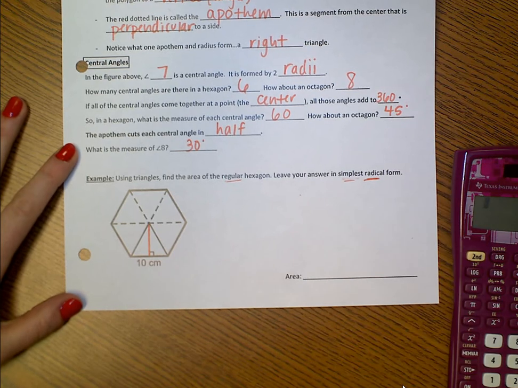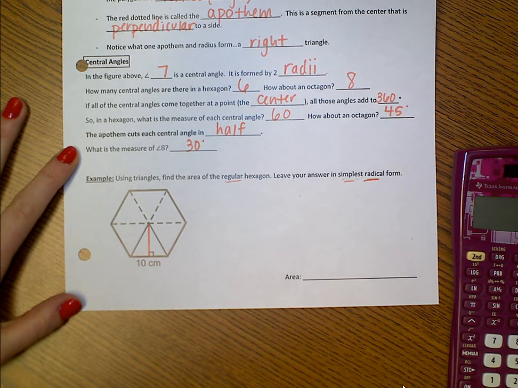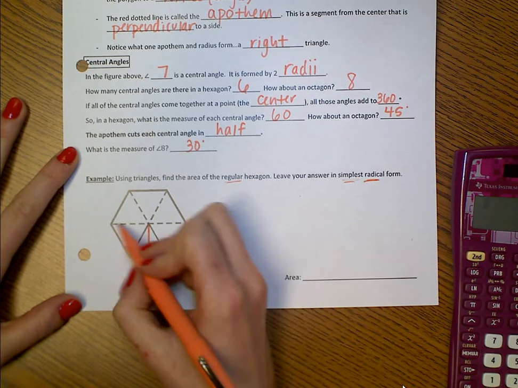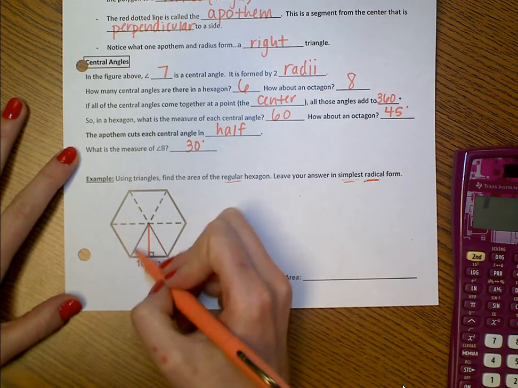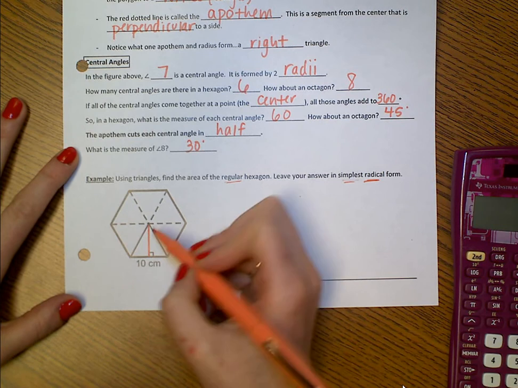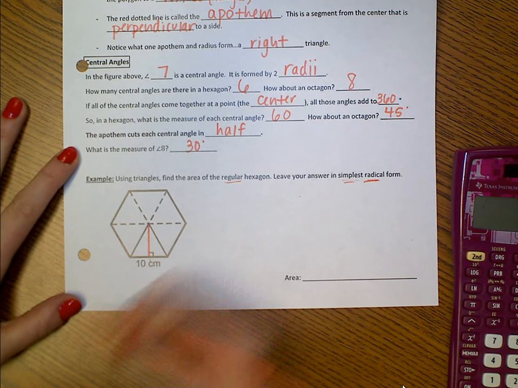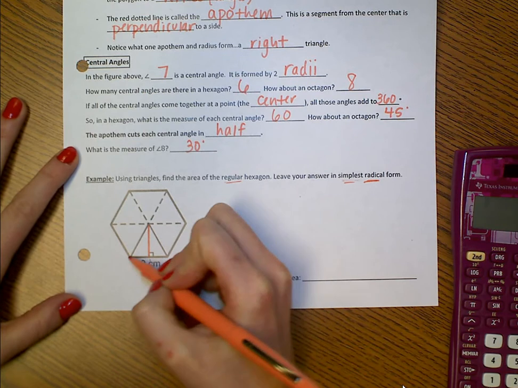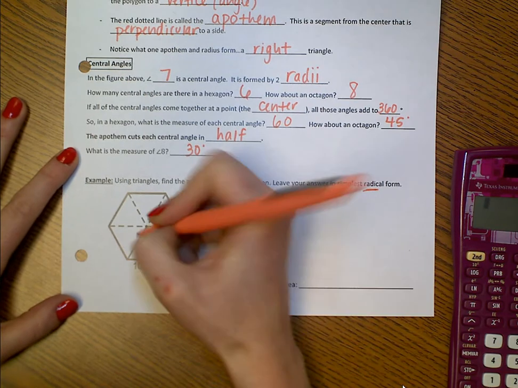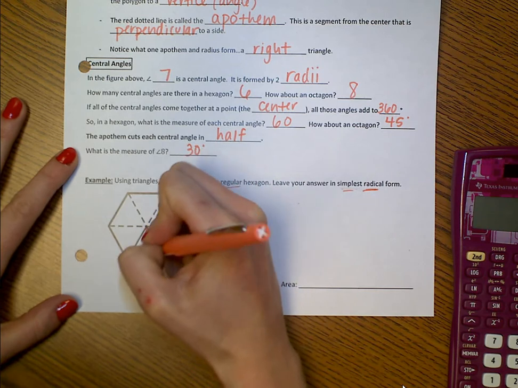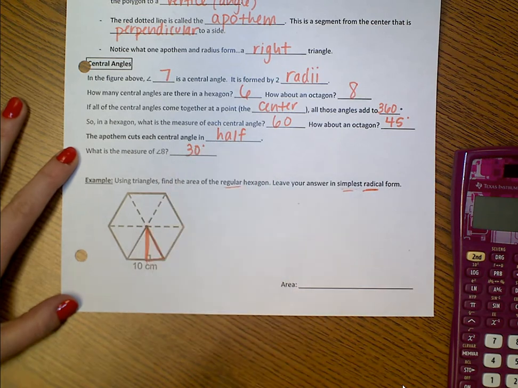All right, so I'm going to use triangles, and looks like these dashed lines along with these 2 solid black lines, these are all radii. And this red line, that's the apothem from the center perpendicular to one of the sides. I'm going to focus my attention right here on this right triangle.